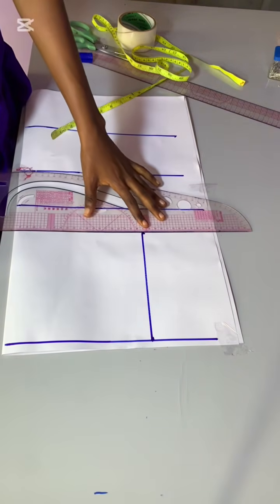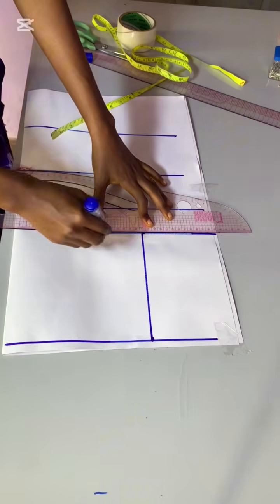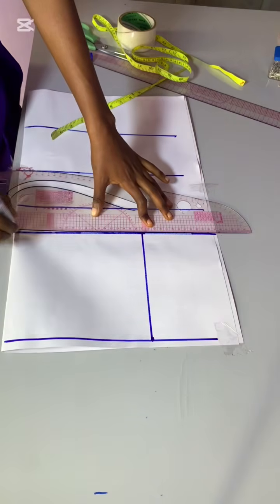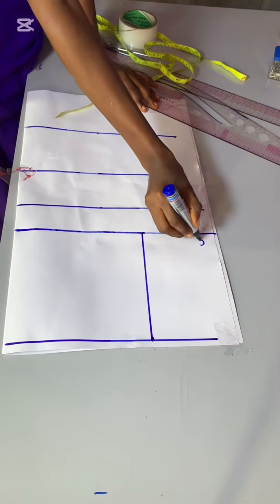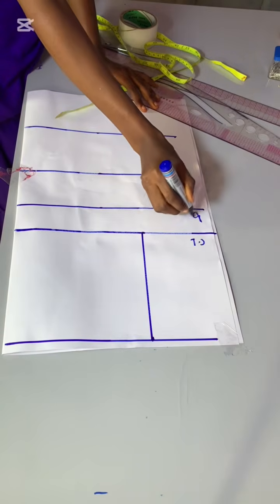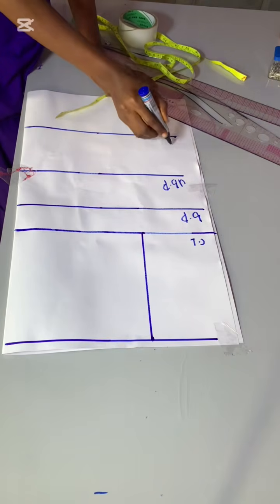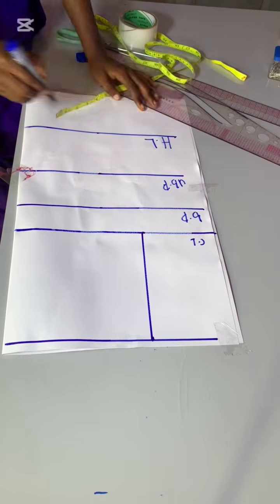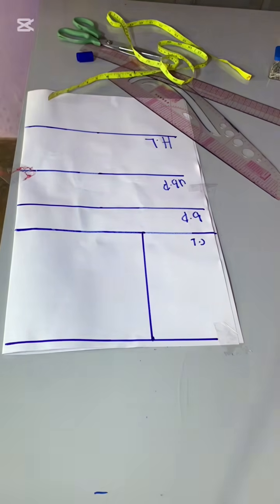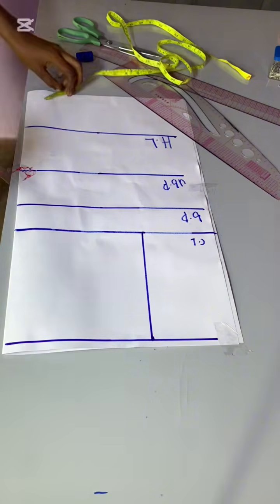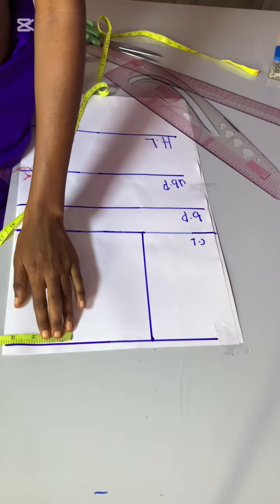So now after marking a straight line, you also mark a line across. That will be for your chest line, which you can see showing on the screen. So now the next thing for us to do is to label it. You label it your chest line, your bust point, your under bust point, then your half length. Do you understand? So you label it in order not to be confused. So now the next thing for us to do here is to mark our neckline.